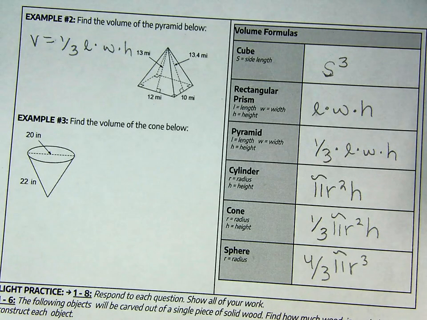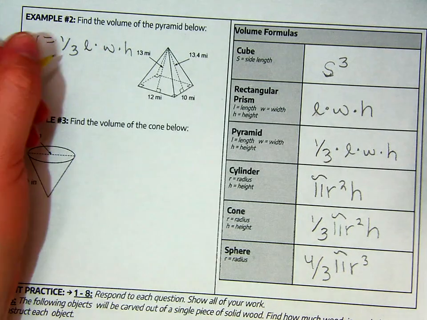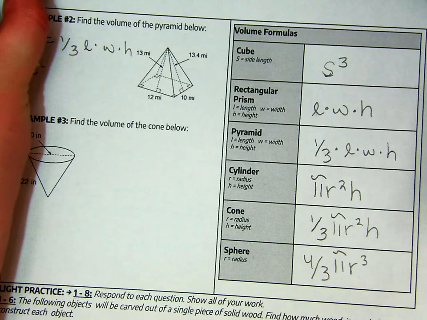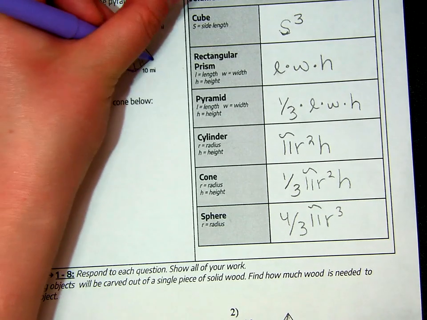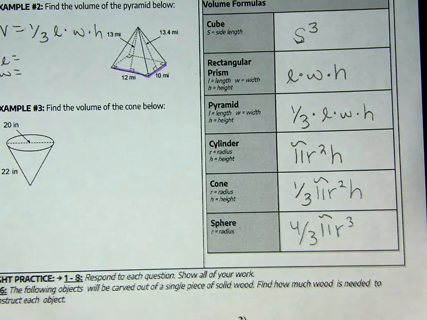Now, the length and width are here and here, so that's going to be 12 and 10.